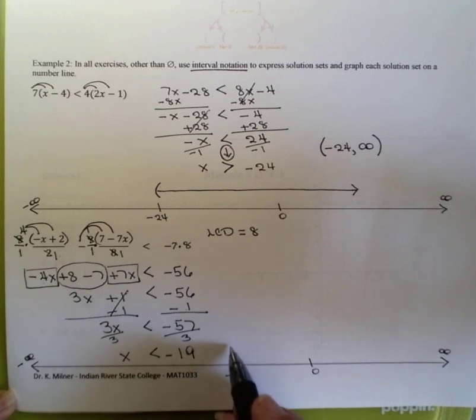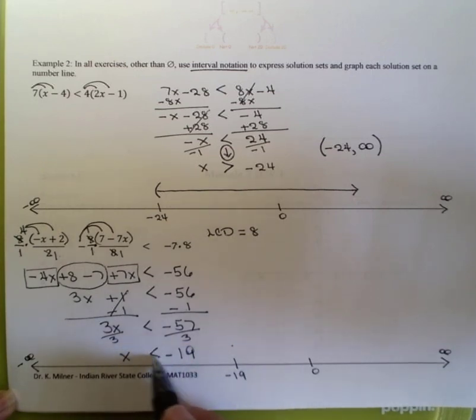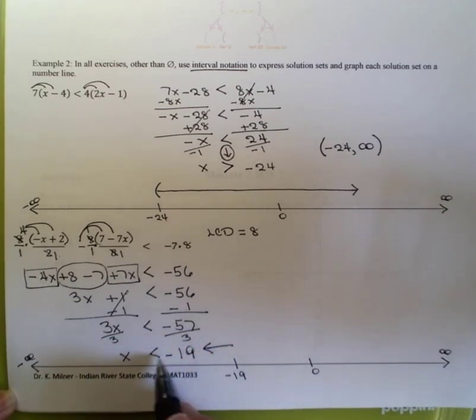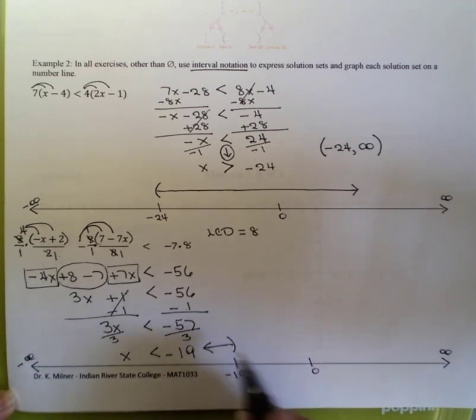And I'm going to say start at negative 19 and go to the left. Small arrow, but you get the picture. Does my answer include the negative 19? Well, no, there's no equal, so I use a round bracket.